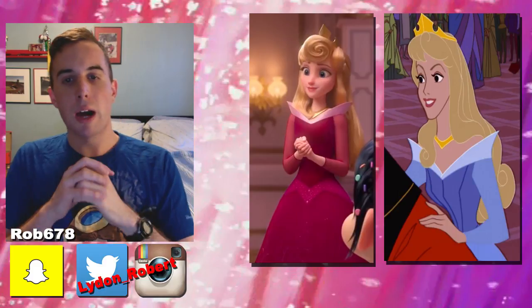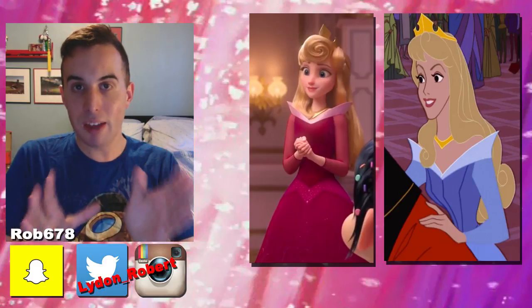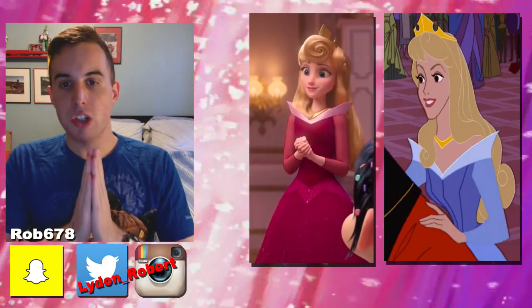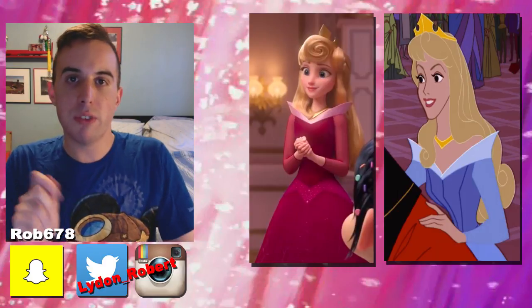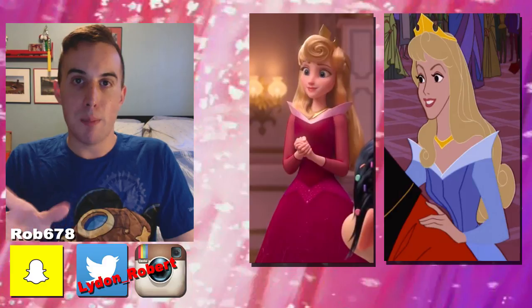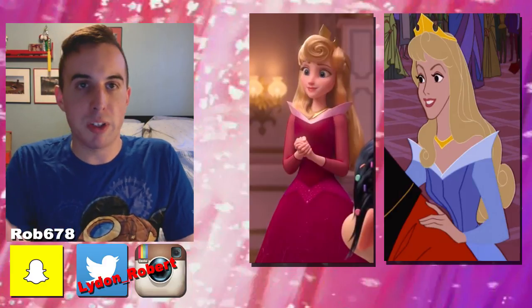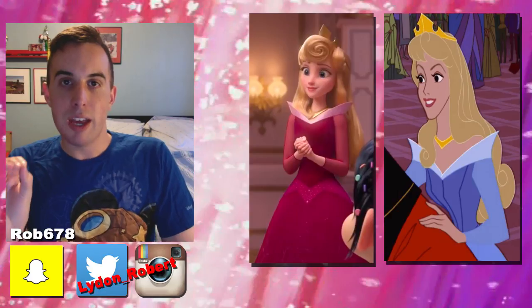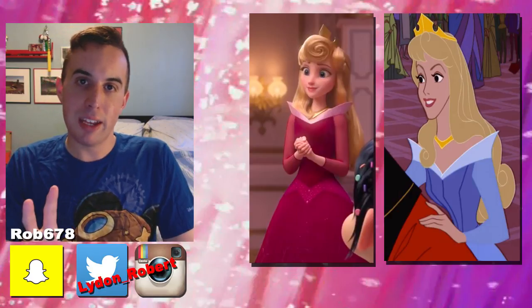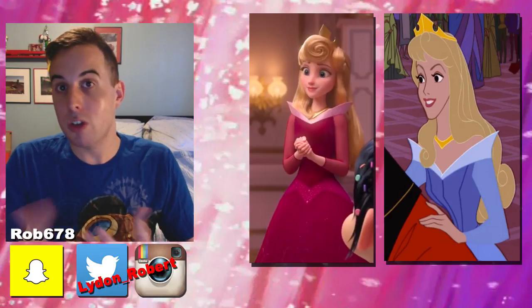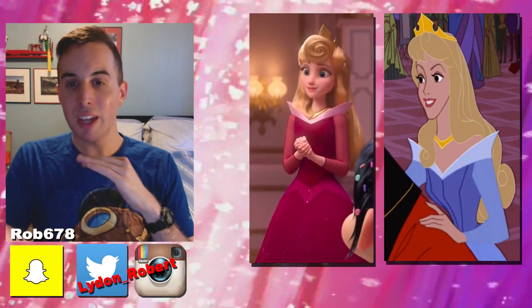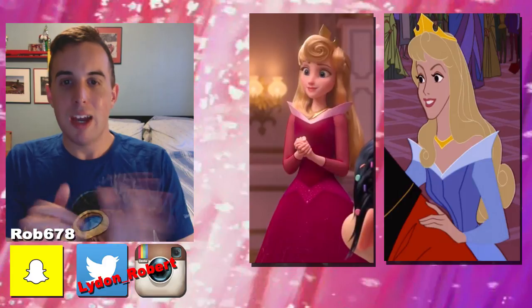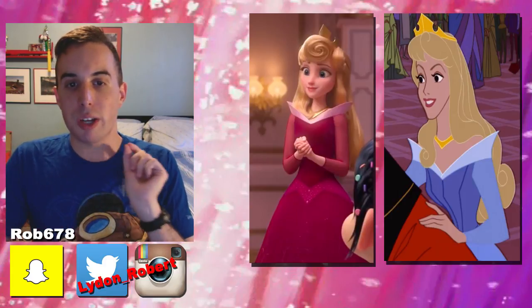Now let's look at Aurora. I think Aurora is one of the best that was translated over from 2D animation to CGI. I think she looks absolutely stunning. Now, one fun fact about Aurora, there's several, but one is she's rarely in the film in the pink dress, but the pink is what they choose to generally market her in. I was going to recolor the blue to pink, but I'll just leave it as it is. But I really think that she just translated over so well.